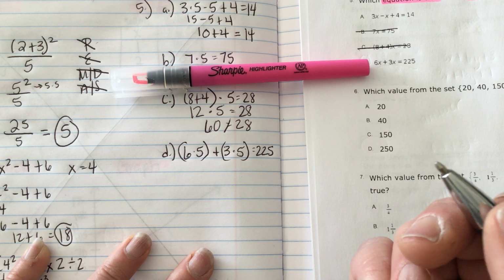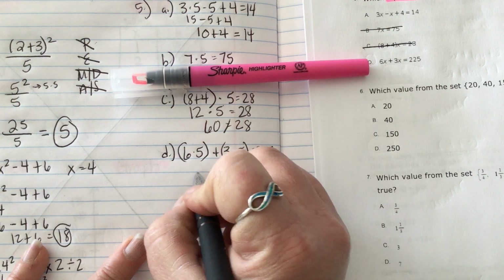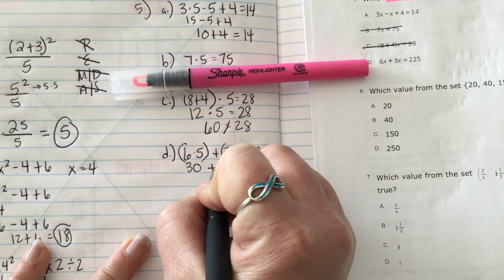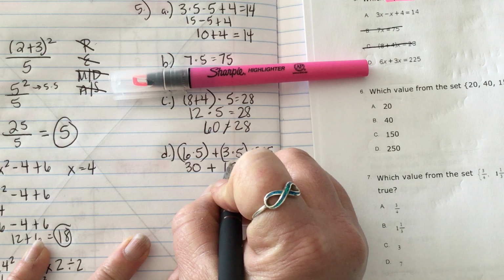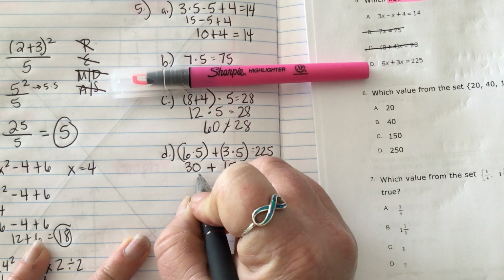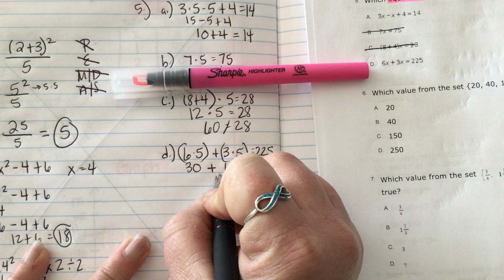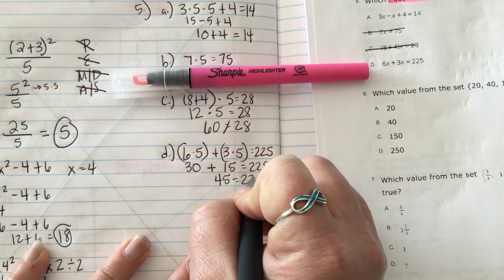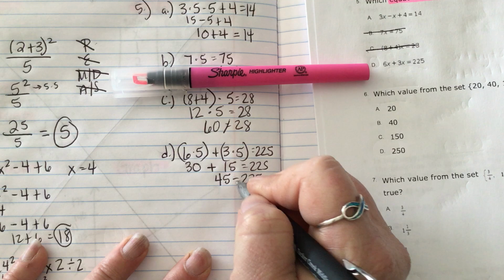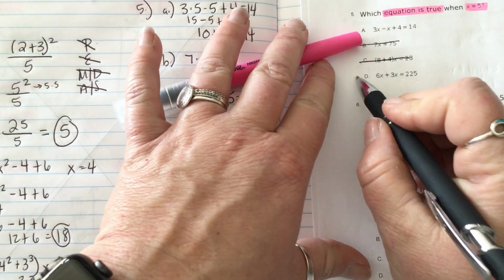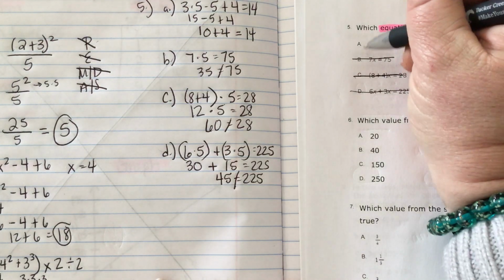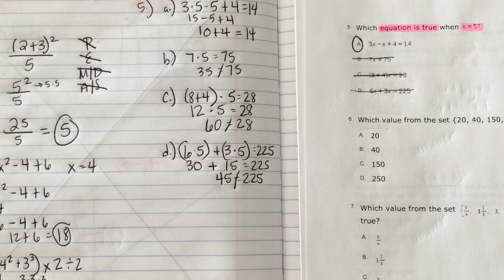Okay, well, what's 6 times 5? 30. Okay, what's 3 times 5? What's 30 plus 15? 45. Does 45 equal 225? All right, so then we know that our answer for this one is A. Which, yes, we knew that right away. However, is it important for you to check? Yes, it is.